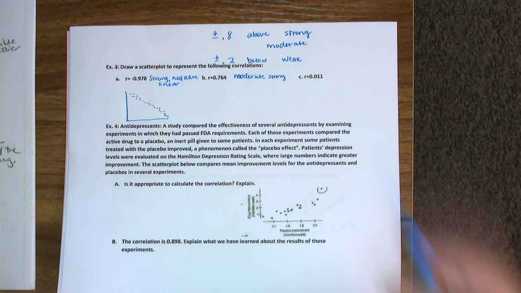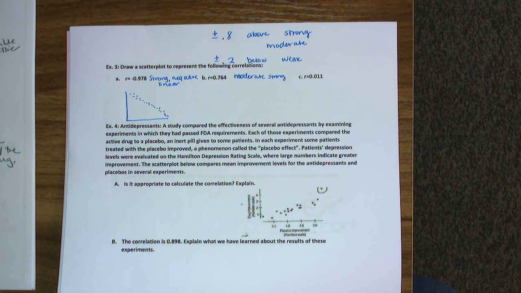Anything in between we would say is moderate.